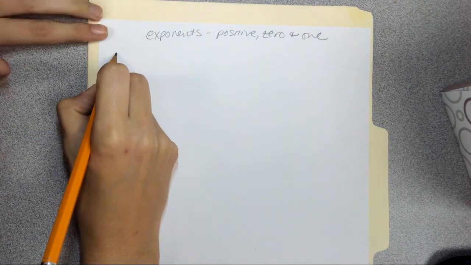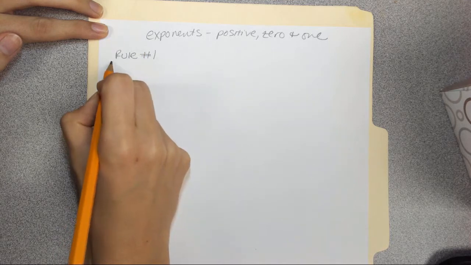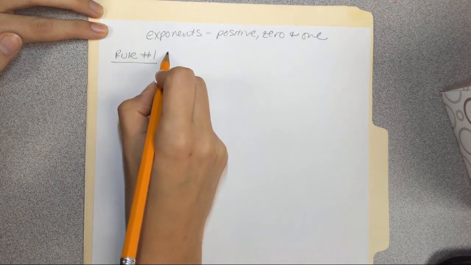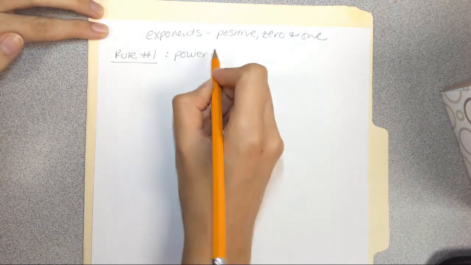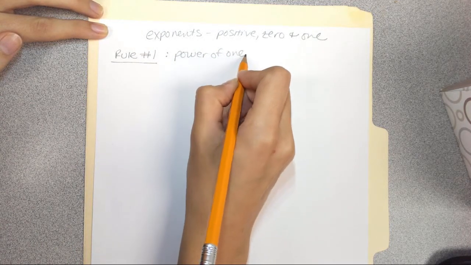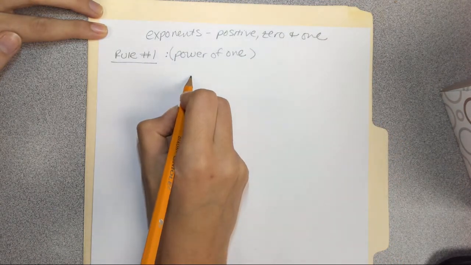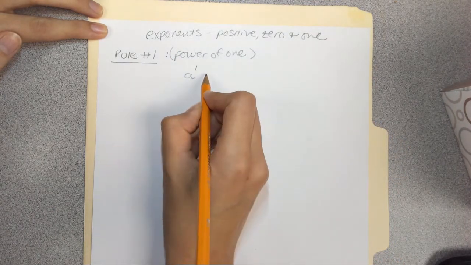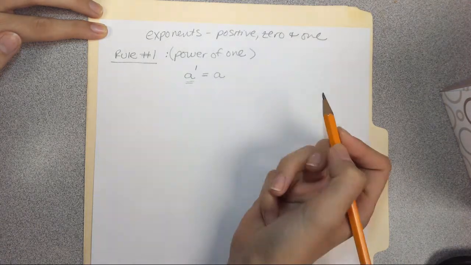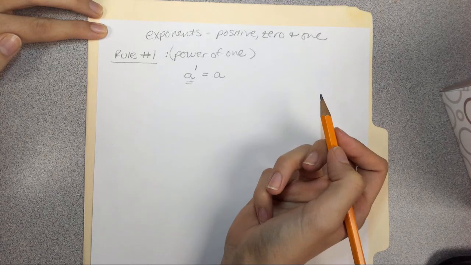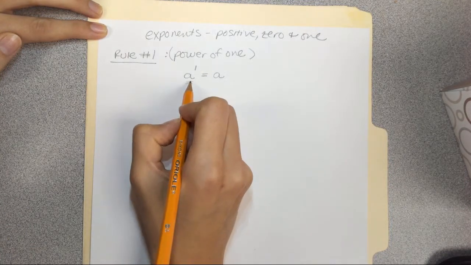So let's start with the first rule for exponents. Rule number 1 is the power of 1 rule. So what do I mean by that? If you have something that's to the power of 1, whatever your base is what your answer is. It's as simple as that. Whatever you have to the power of 1, the answer is that base.